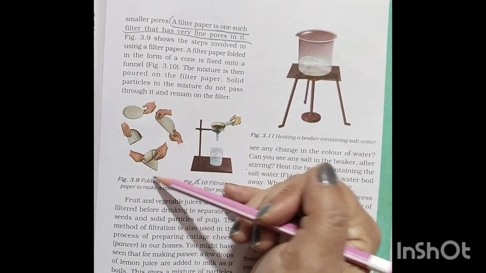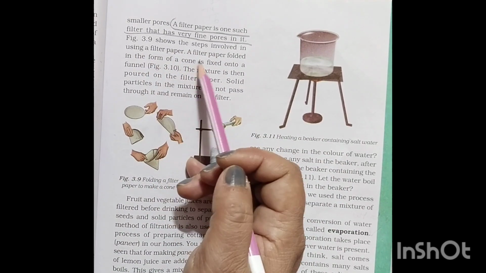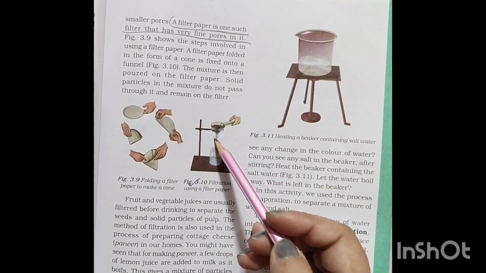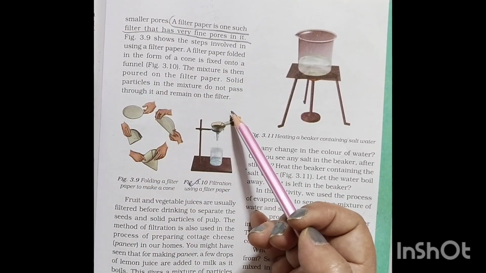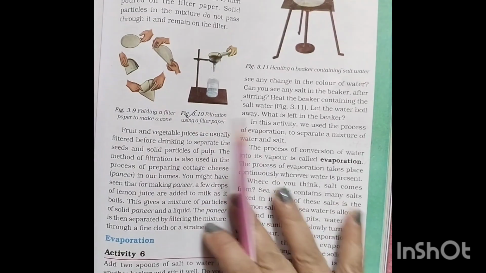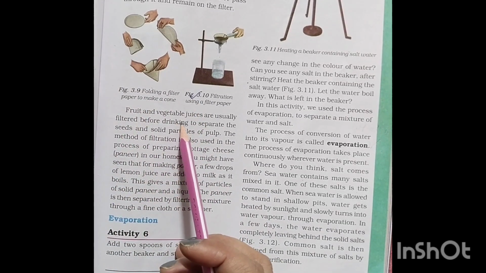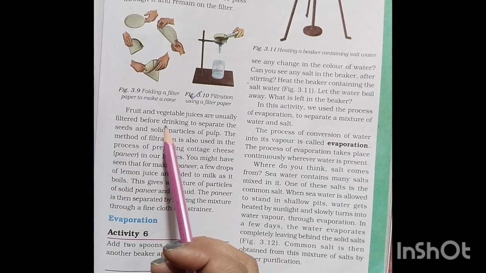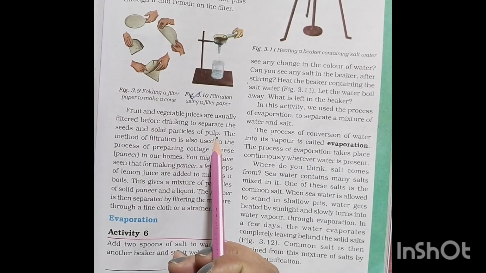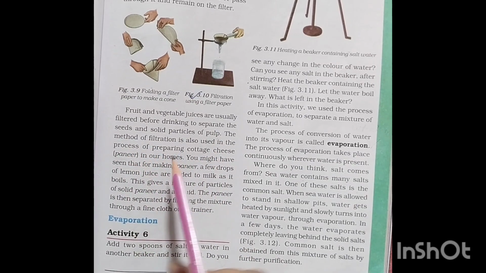Now, Figure 3.9 shows the steps involved in using filter paper. A filter paper folded in the form of a cone is fixed into a funnel. Look here. The mixture is then poured onto the filter paper. Solid particles in the mixture do not pass through it and remain on the filter, and in this way we separate the impurities. Fruit and vegetable juices are usually filtered before drinking to separate the seeds and solid particles of pulp. The method of filtration is also used in preparing cottage cheese, paneer, in our homes.